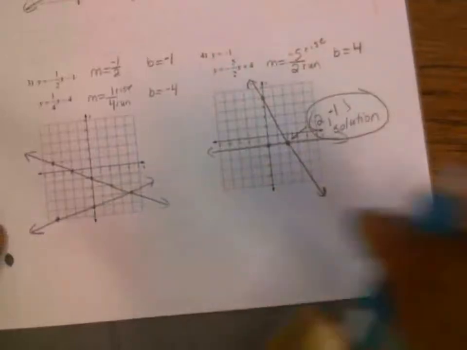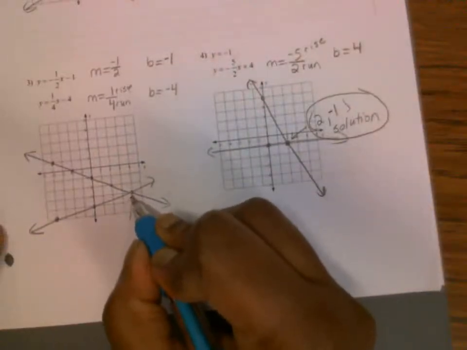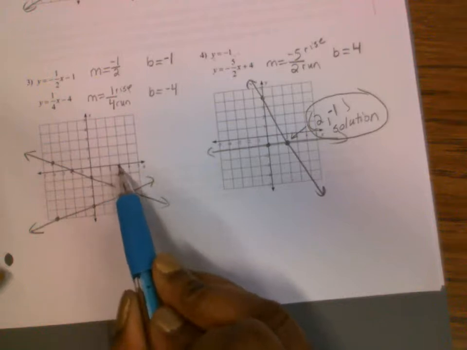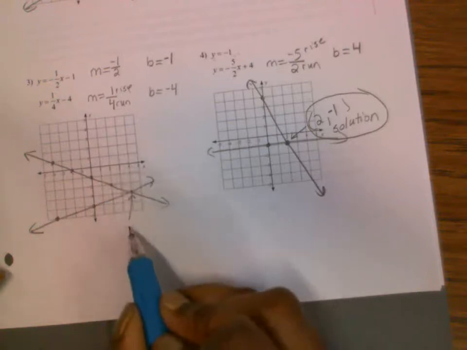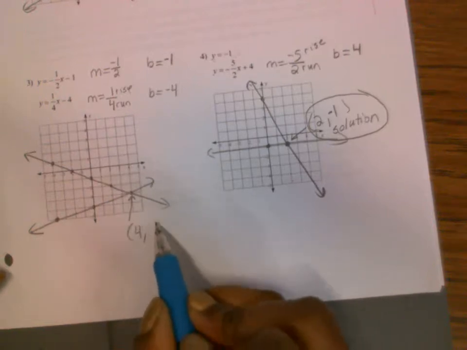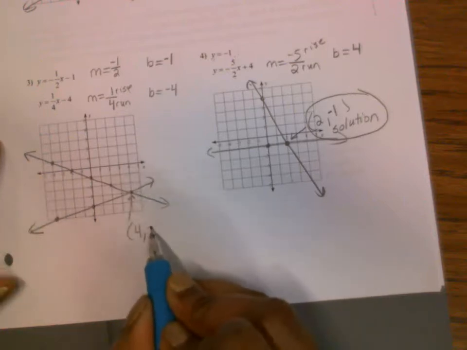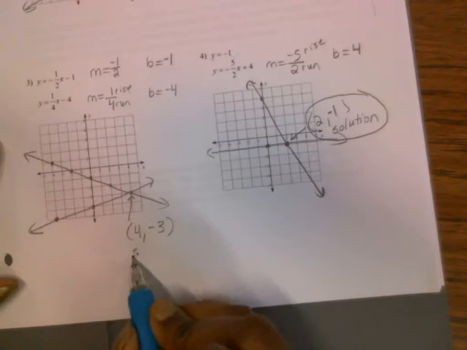The solution is going to be the point that they share. So this point that they share is 1, 2, 3, 4. That's positive 4 is my x. And down 1, 2, 3. This is going to be my solution.